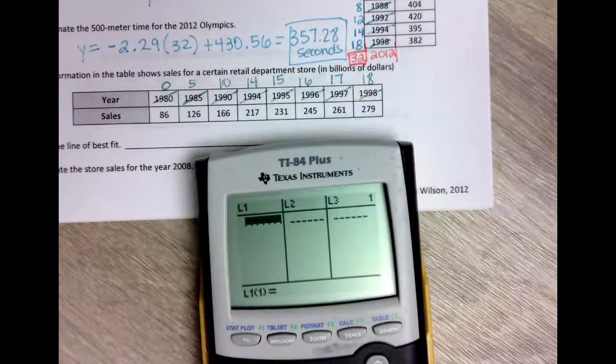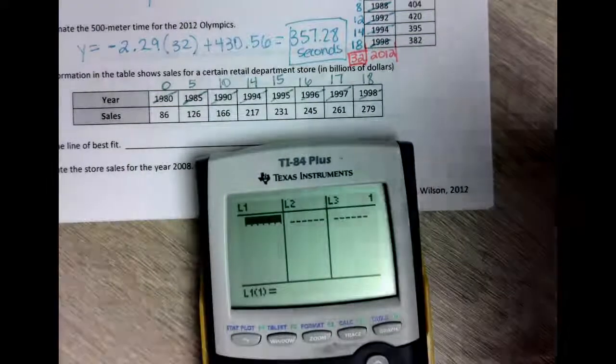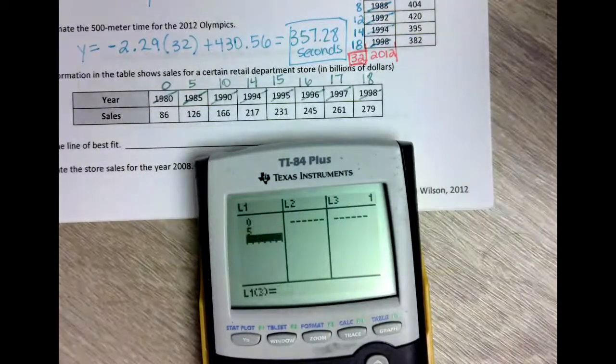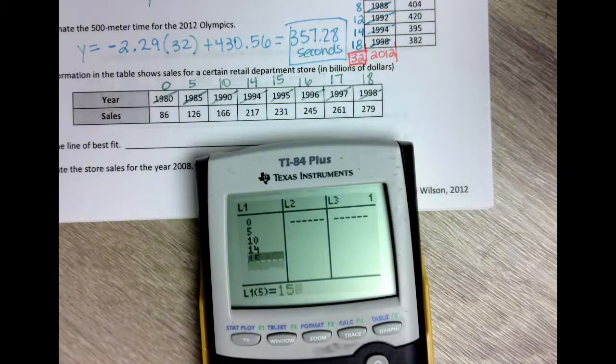Did you push down after you hit Clear? Do you have L1 highlighted? Highlight L1, push Clear, and then push down. Did you get it? Come here and I'll help you. Highlight L1, push Clear, and push down. Okay, 0, 5, 10. Okay. Put in your new values.